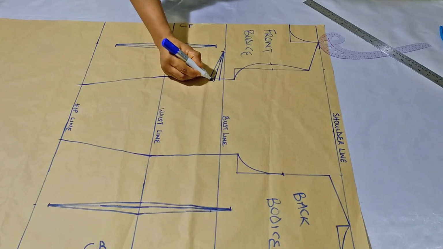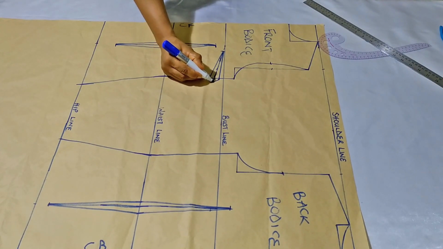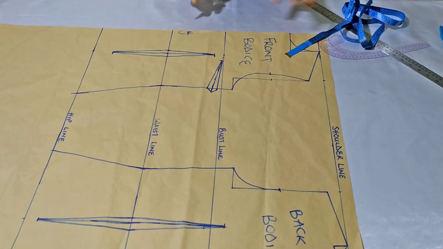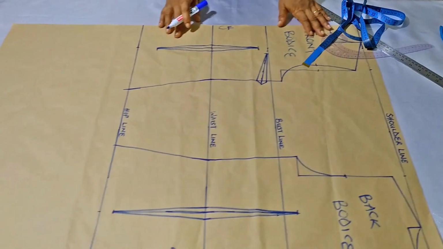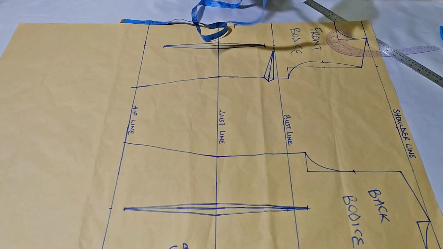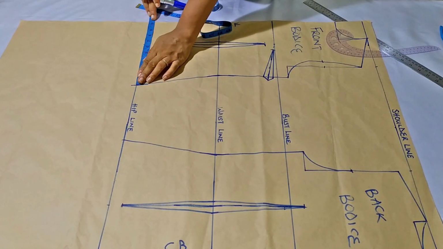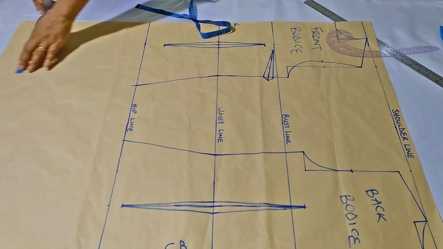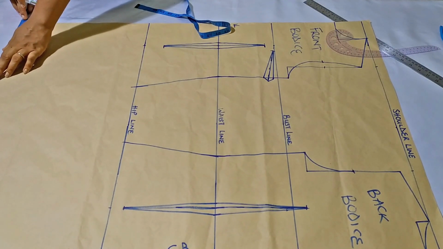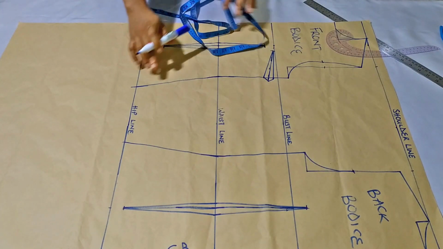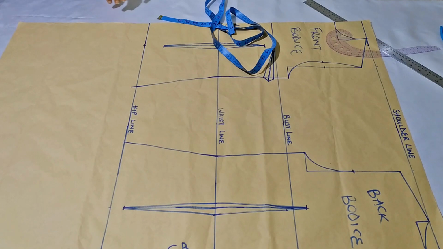At this point, you are done with drafting. So if you're going to use this pattern to make a straight dress, you're just going to extend your hip measurement, whatever measurement you have on your hip, down. That's for a straight dress. Then for the back piece, if you are using a zipper, you add your zipper allowance.